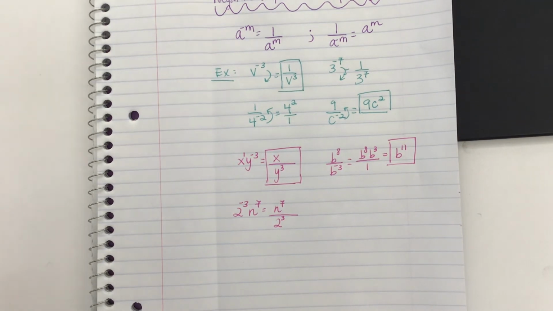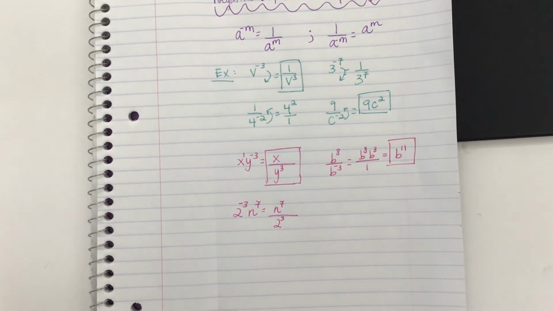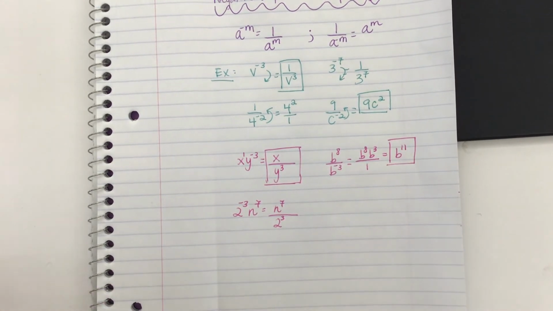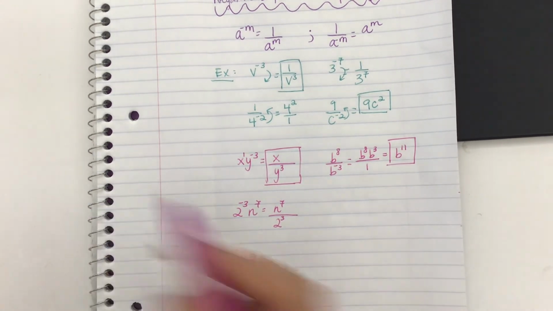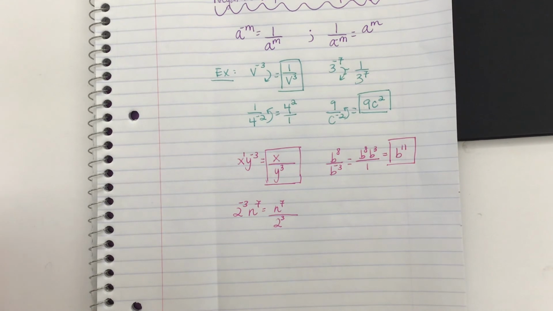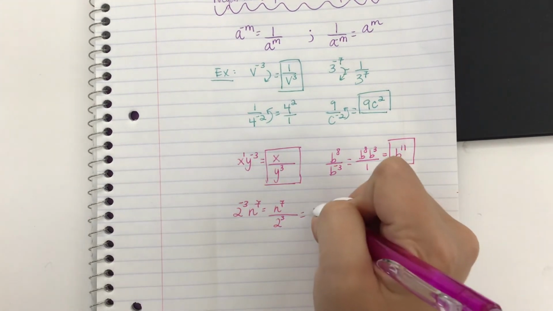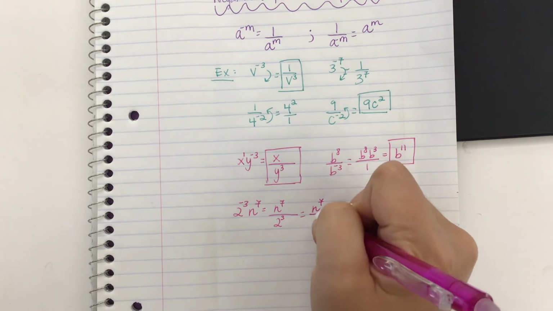And you're like, okay, well, n and 2, they're 2 different bases. We can't do anything with that. You are absolutely correct. And normally I would say, okay, we're done, but 2 to the positive 3 is a very simple thing to do in your head. So if it's something simple like 4 squared or 5 to the power of 3 or 8 squared and things like that, go ahead and simplify those numbers. So 2 to the power of 3 is actually 2 times 2 times 2, which is 8. So I'm going to simplify that to n to the power of 7 over 8.